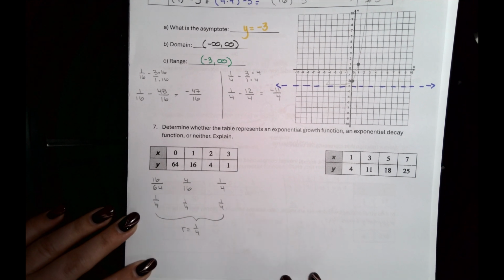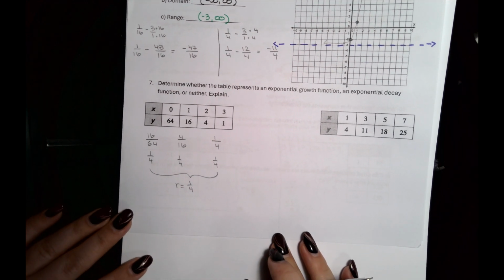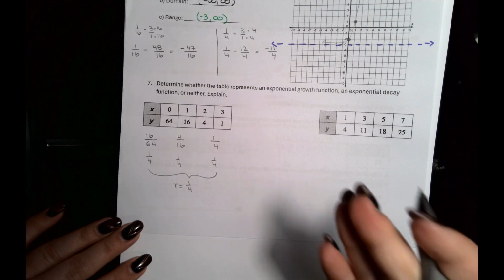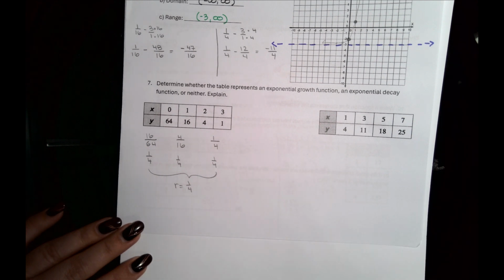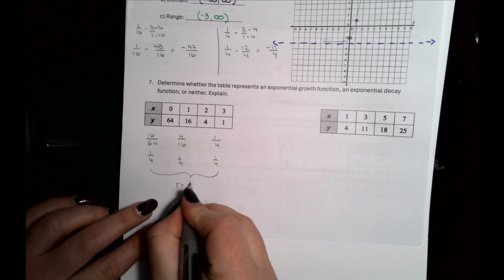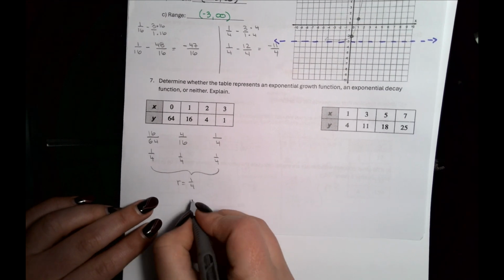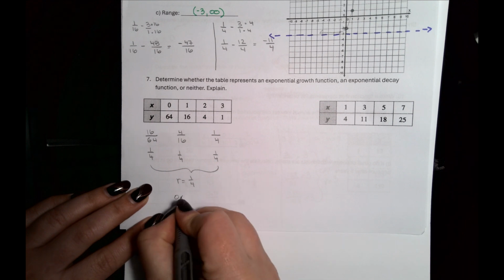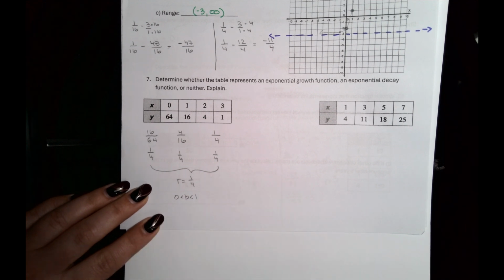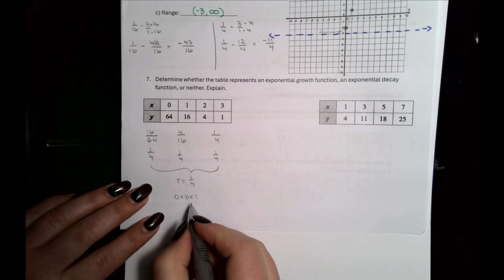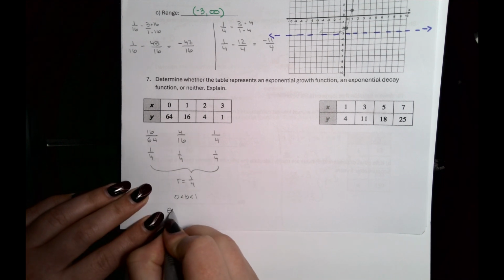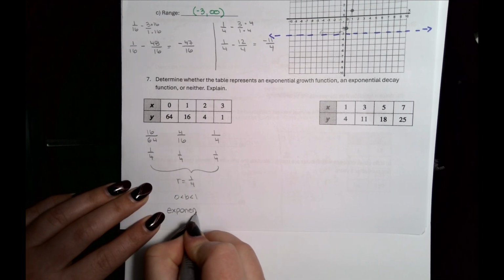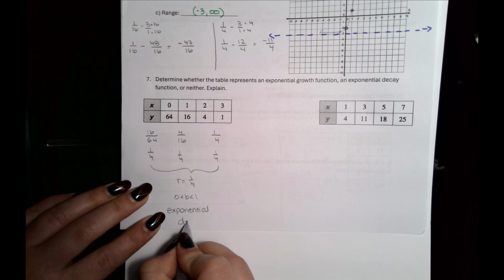Now, what it's asking you, is it a growth, or is it a decay, or is it a neither? Because we do have a common ratio, then yes, it is exponential. But because this common ratio, this 1/4, and you can almost think about it as your base, is between 1 and 0. It's a fraction that's positive and it's less than 1. This is an exponential decay.